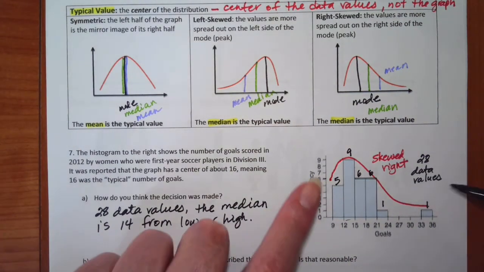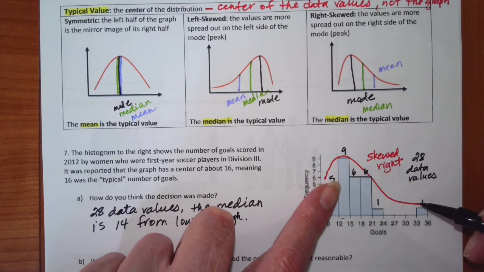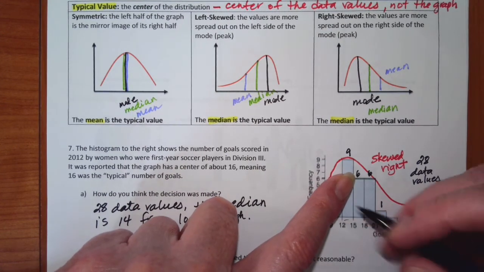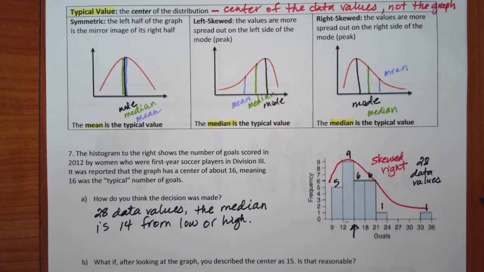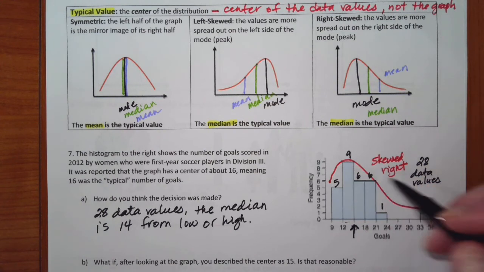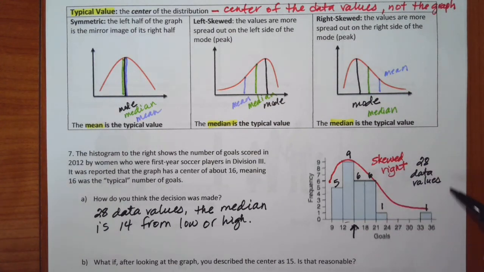Okay, so if I scoot in 14 values from either end, I end up right here. There are 14 values to the left, 14 values to the right.